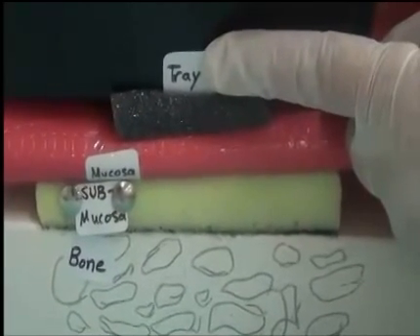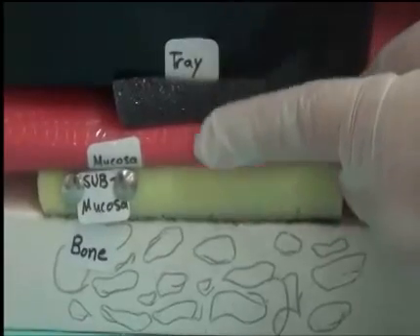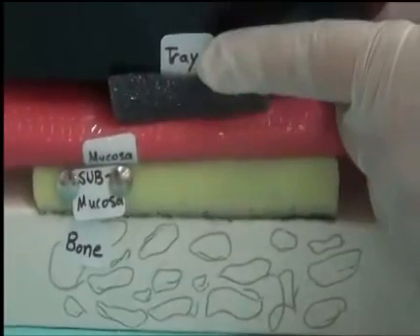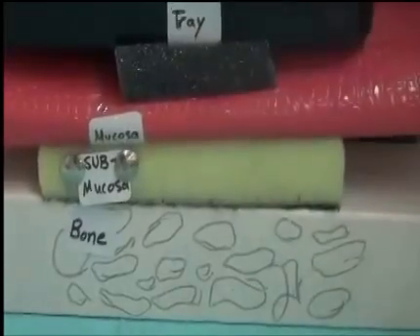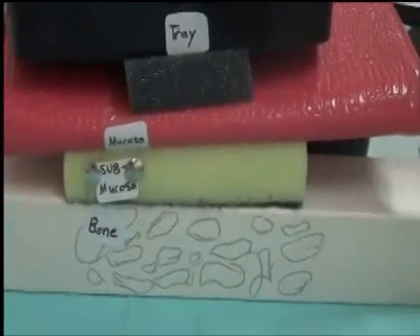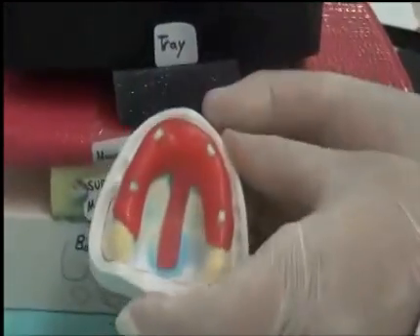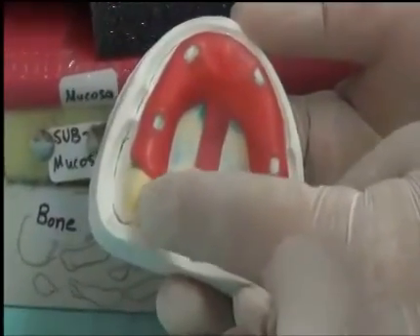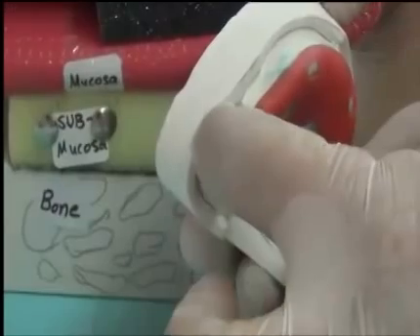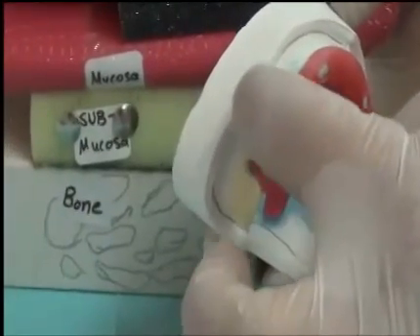The areas that tolerate this way of compression and function with the denture in this compressed status are what we call primary support areas. And these are the hard palate, the tuberosity, and the slopes of the ridges.